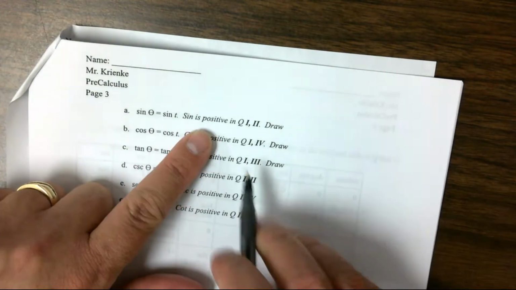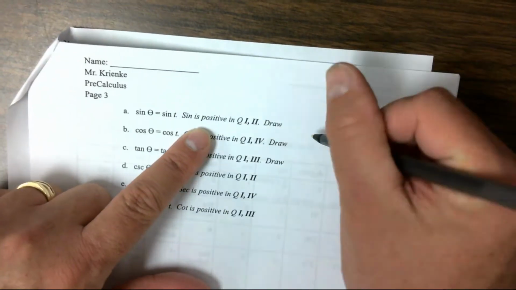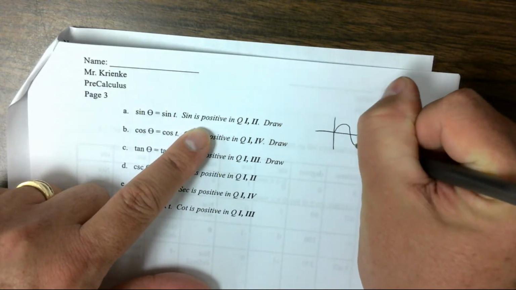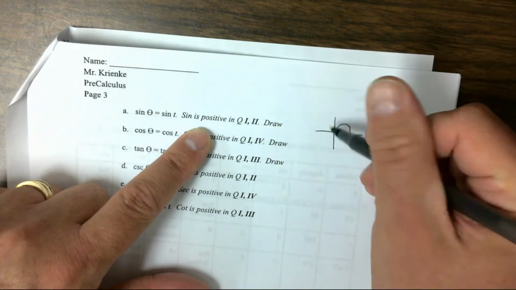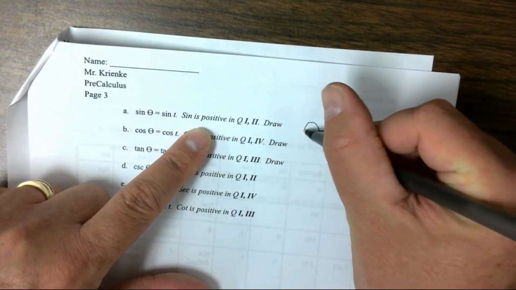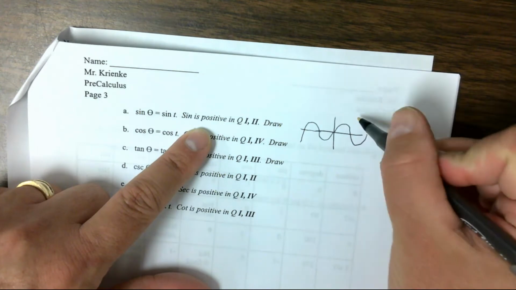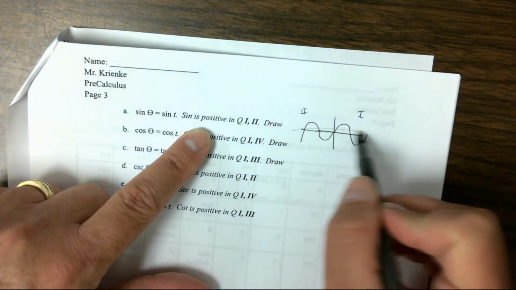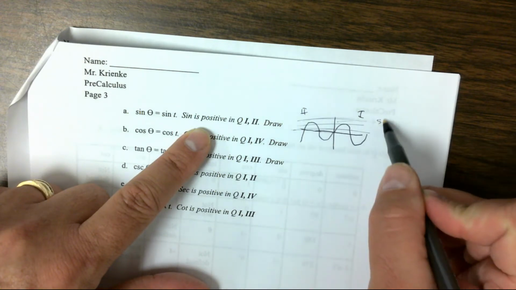Sine is positive in quadrants 1 and 2. So the reason is because all this is where sine is positive.